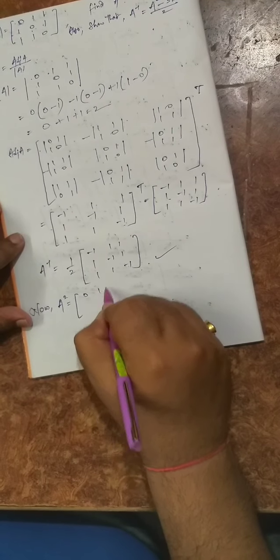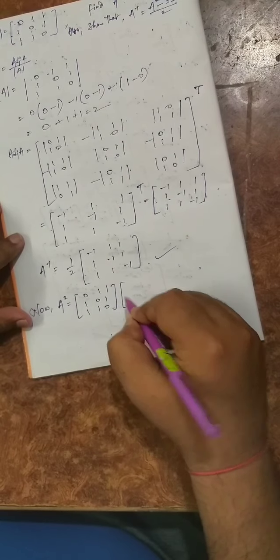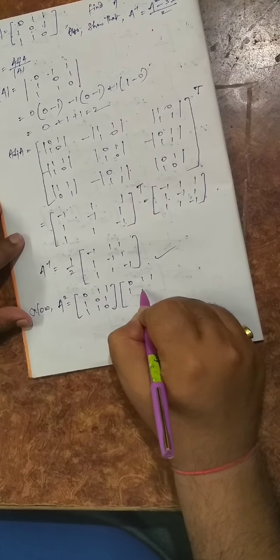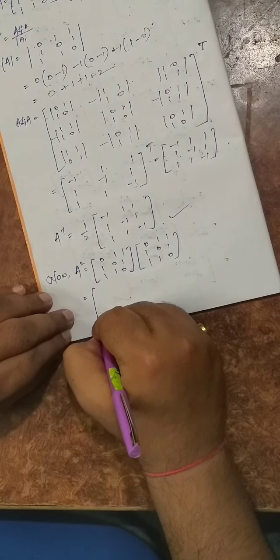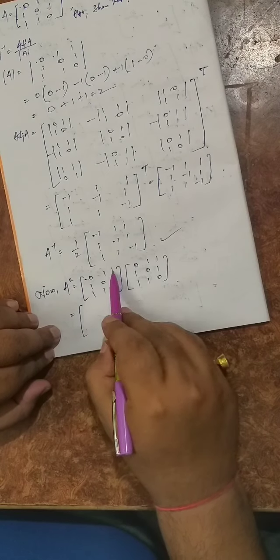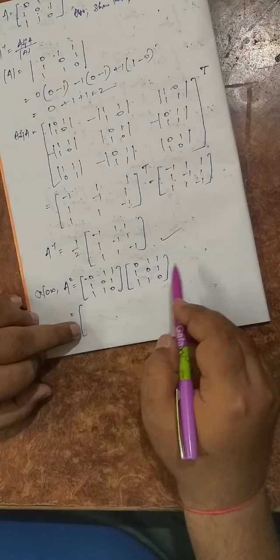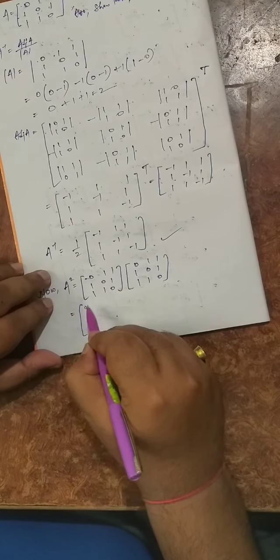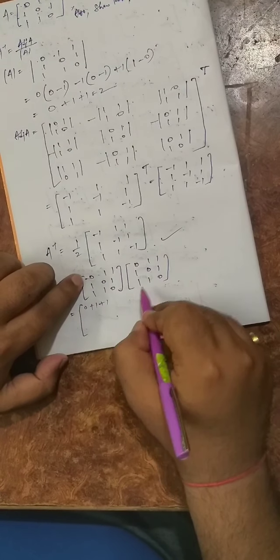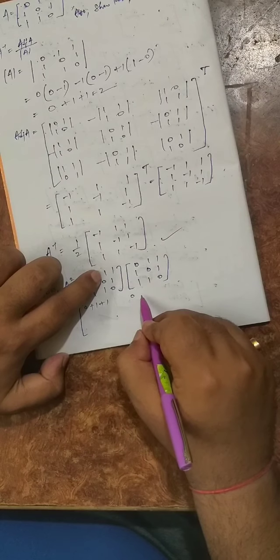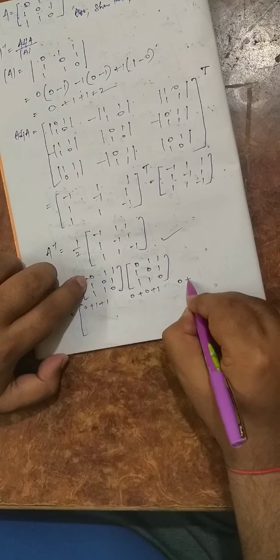The only thing you have to do is to multiply the matrix A with A. You know how the multiplication goes: first row first column, then first row second column, first row third column, after that second row first column, likewise. So 0 into 0 is 0, 1 into 1 plus 1, 1 into 1 plus 1. Then first row second column, 0 into 1 is 0, 1 into 0 is 0 plus 1. Last, 0 plus 1.